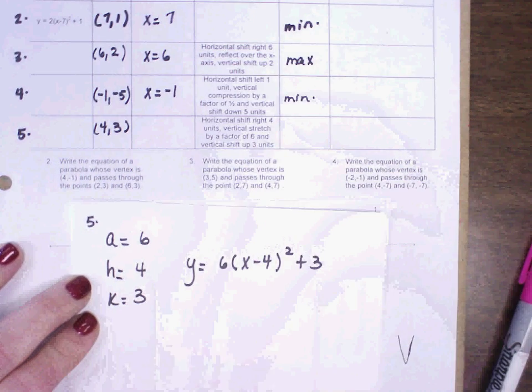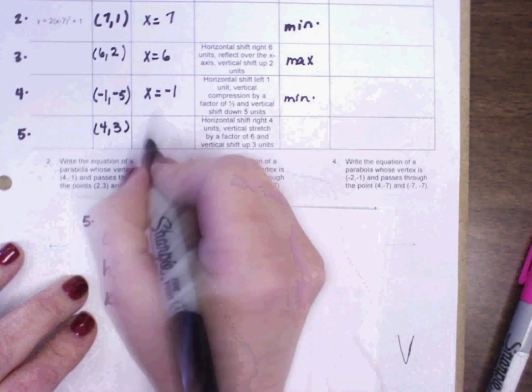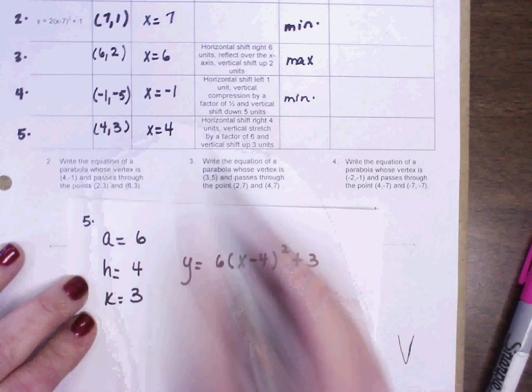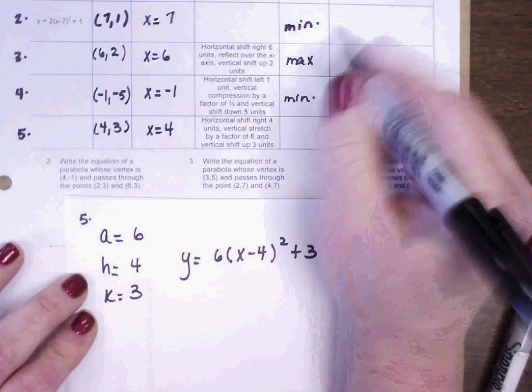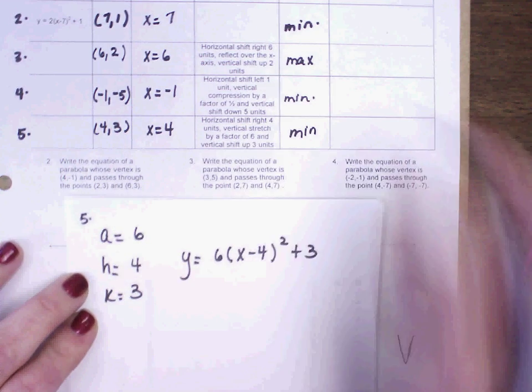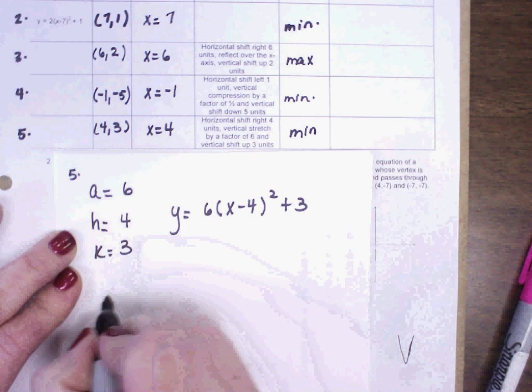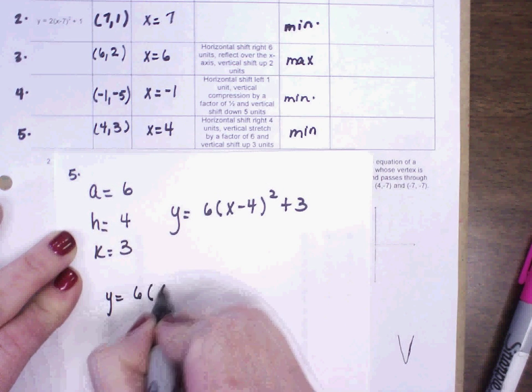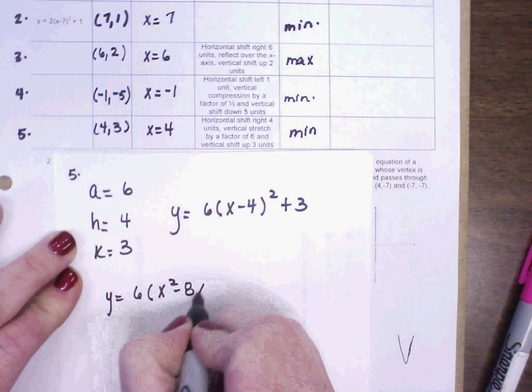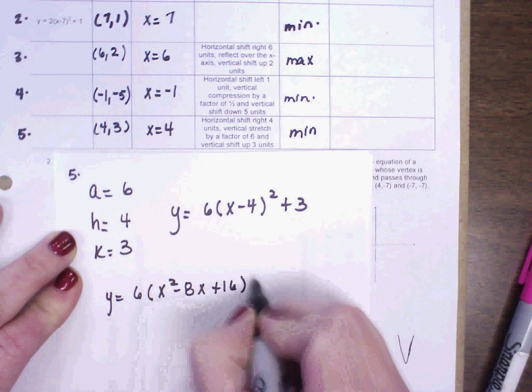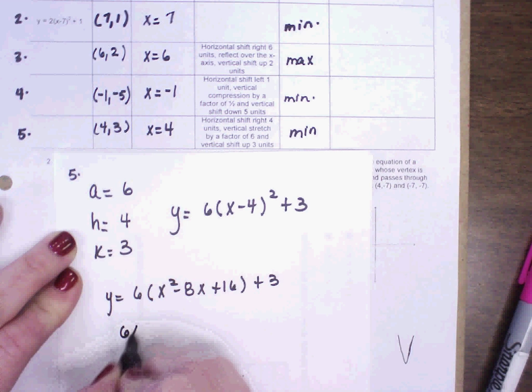Stop talking. Axis of symmetry, x equals 4. Maximum or minimum? Minimum, because it opens up. And then expand that to get your standard, right? So that would be 6(x squared minus 8x plus 16).